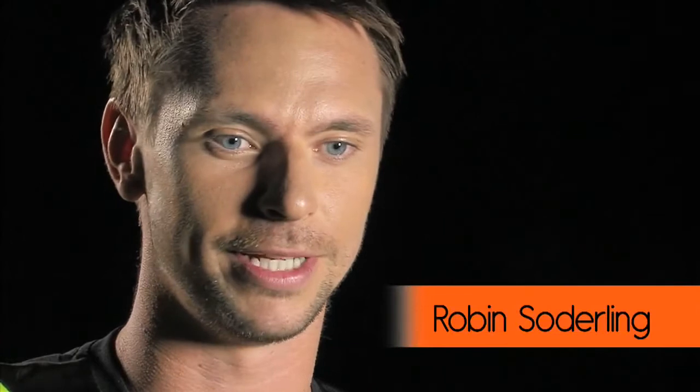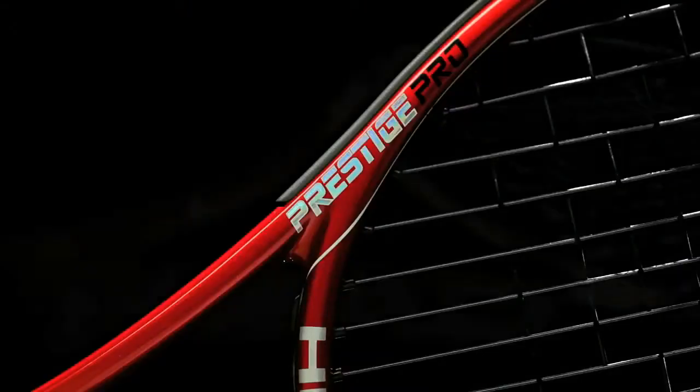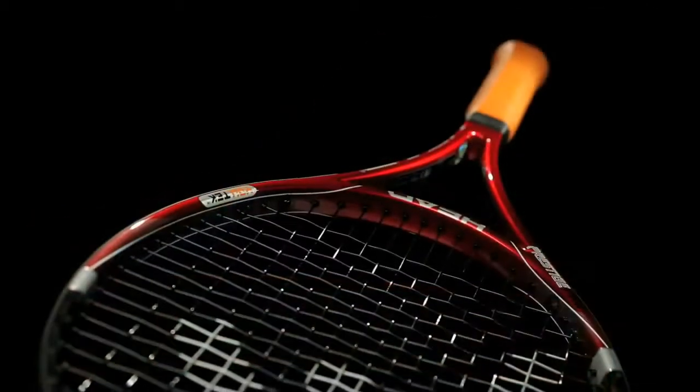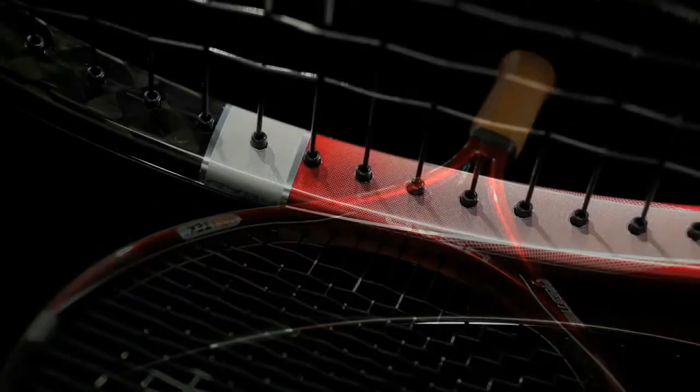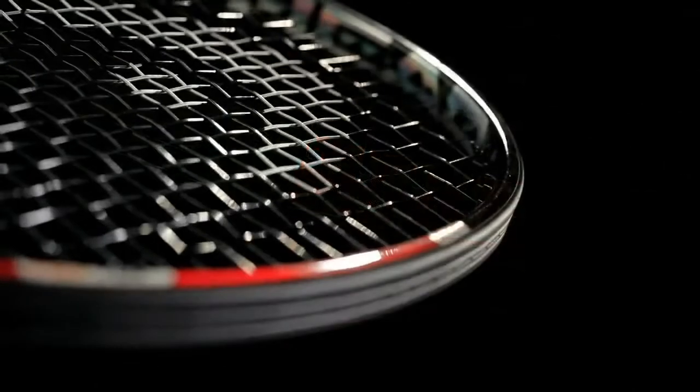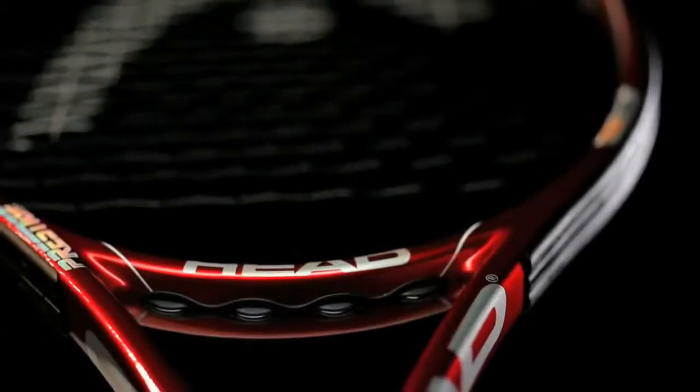The Prestige racket gives me the best mix of both power and control. Yeah, the Prestige racket has really helped me improve my game. I always like to hit the ball hard, but you also have to put it inside the line, and then the Prestige racket gives me a lot of control, so it definitely helped me a lot. It's a very good relationship.